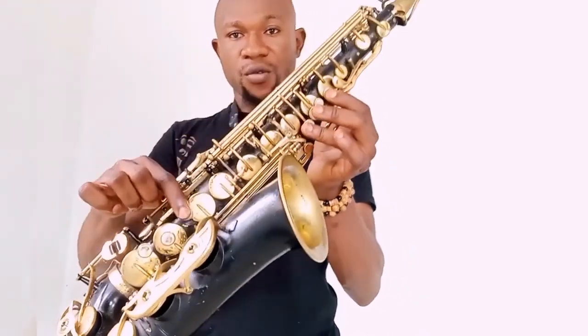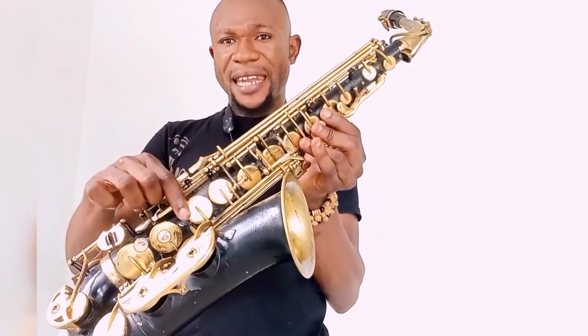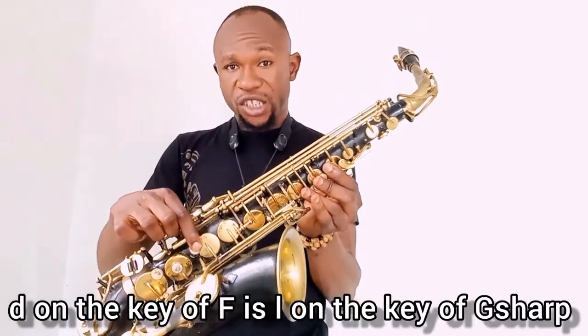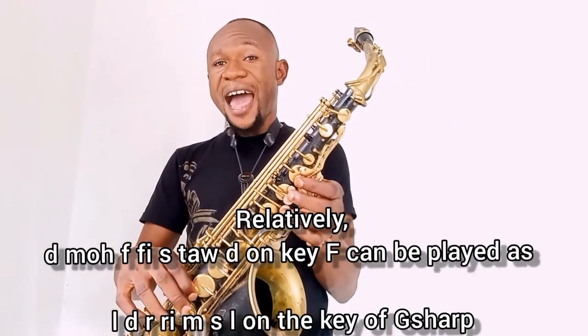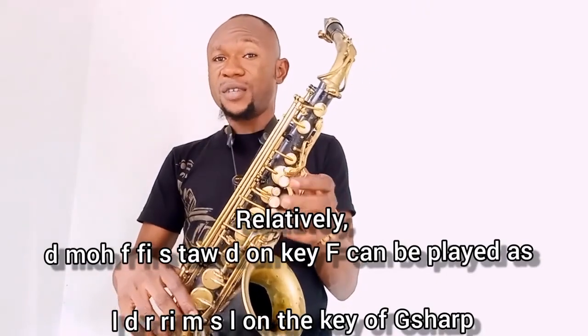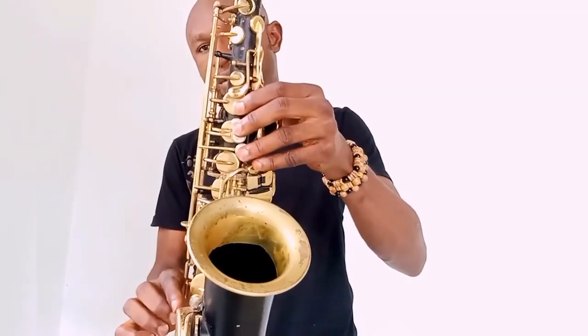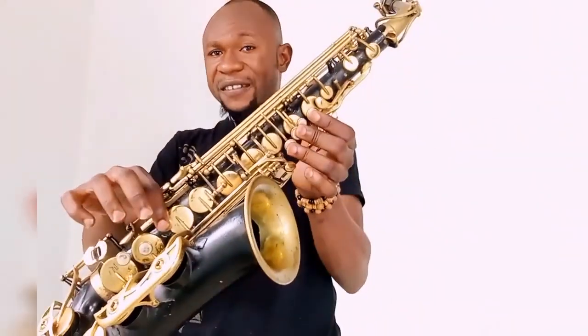This is my do. And to which key can I have this as my la? That is going to be on the key of G sharp. So if that's going to be on G sharp, I'm going to turn this my do into la, and I'll be playing la, do, re, re, mi, so, la. La, do, re, re, mi, so, la. So this is going to be my la, do, re, mi, so, la.